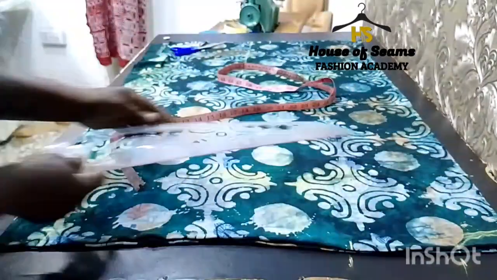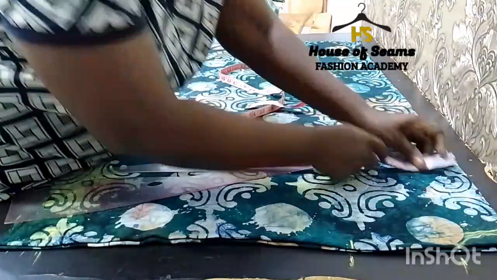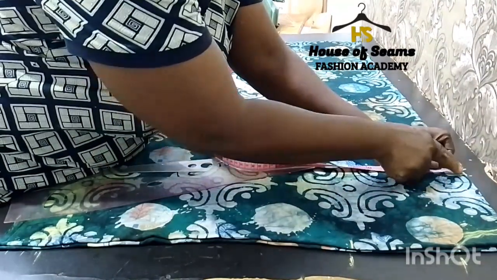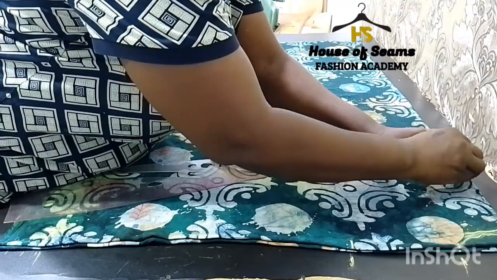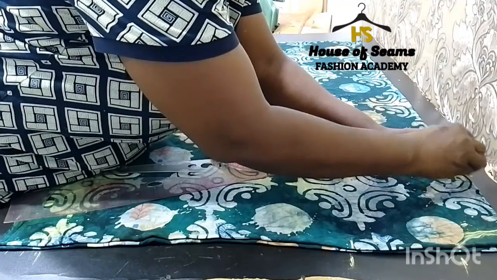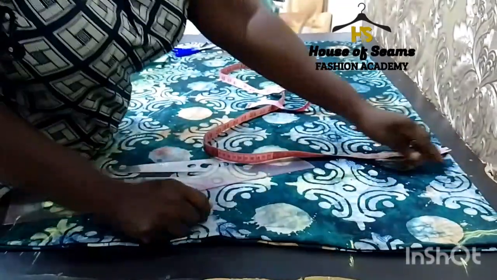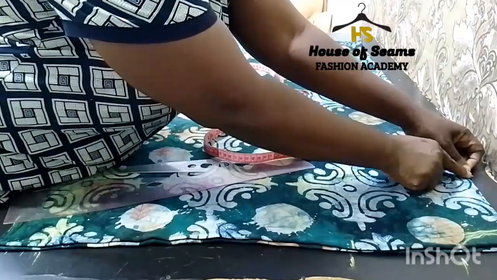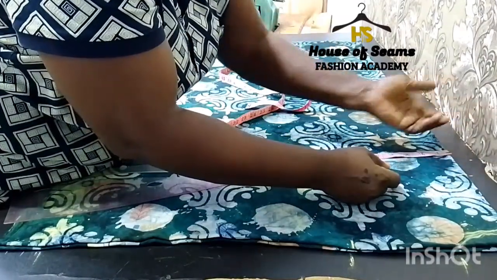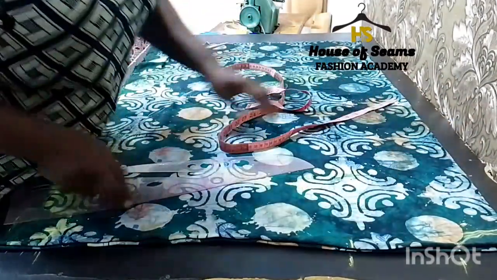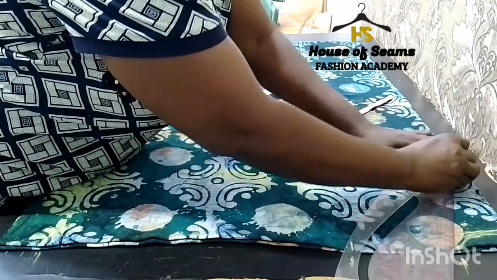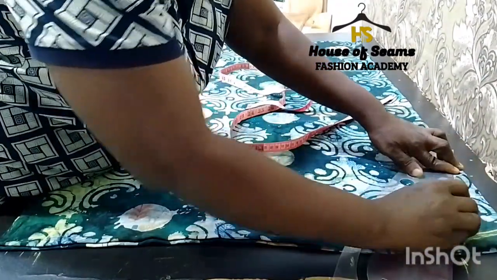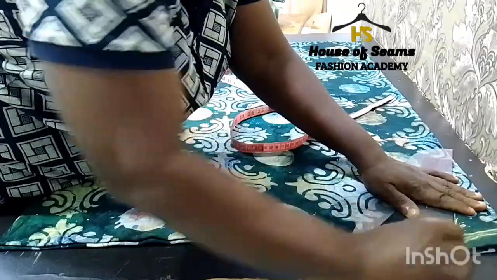But before I connect it, I want to mark 0.7 inch wide. From the 7 inches here, I'll mark 0.75, sorry. 0.75. From here to here is 7 inches. I came in by 0.75. You can use half inch if you want to. So from the 0.75, I'm going to connect it to my neck width. Okay. I'm going to connect to my neck width.